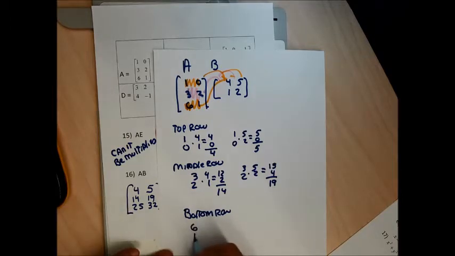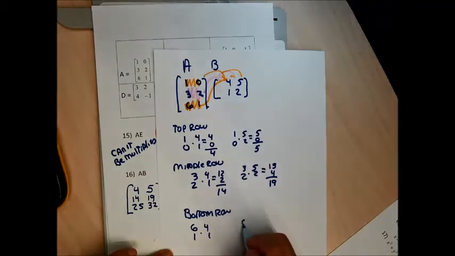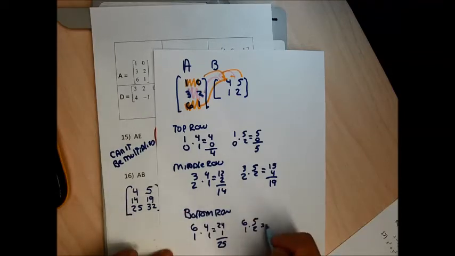So I'm going to go 6, 1 times 4, 1 and 6, 1 times 5, 2. This is going to give me 24 and 1. Is that 25? This is going to give me 6 times 5 is 30. 1 times 2 is 2, which is 32.